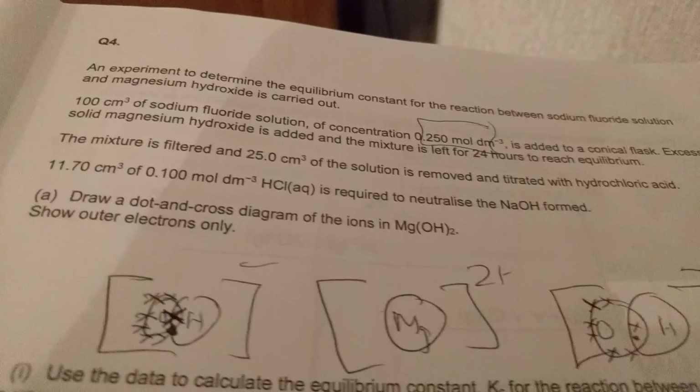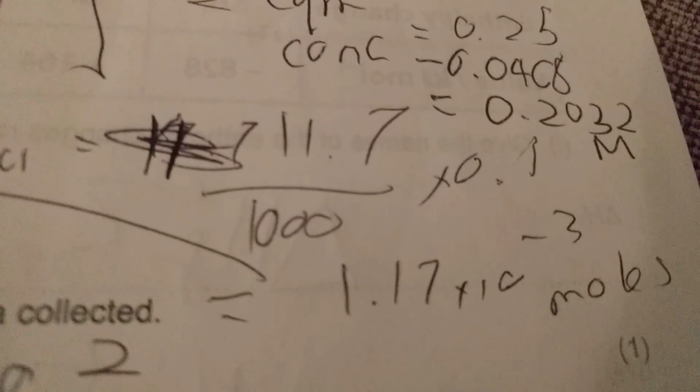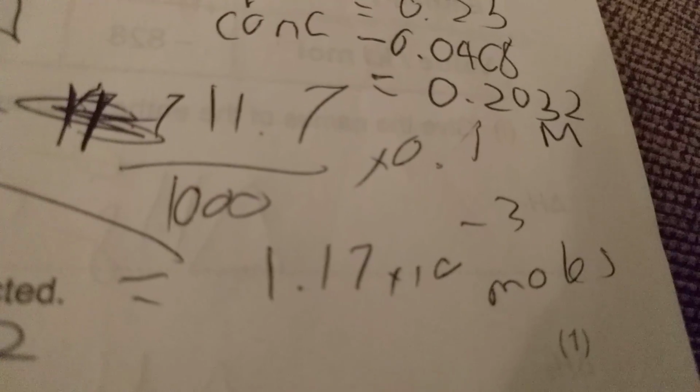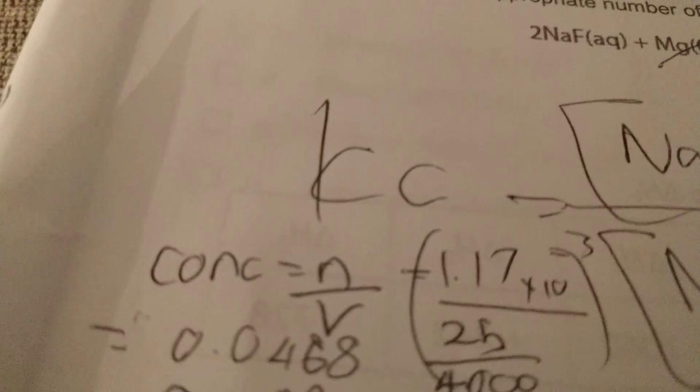So I know my ratio between hydrochloric acid and sodium hydroxide is 1:1. So I know I can use those values to work out what my number of moles of HCl is, and therefore, because I've got a 1:1 ratio, what my number of moles of sodium hydroxide is. So that's your first mark. Once I've worked out what the number of moles of sodium hydroxide is, I know that my volume is 25. It tells me that in the question. I have to convert that into decimeters cubed by dividing by 1,000. So I know my concentration is 0.0468 moles per decimeter cubed. So that's your second mark.